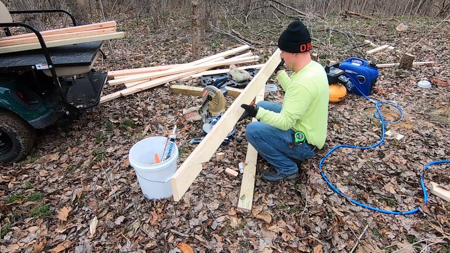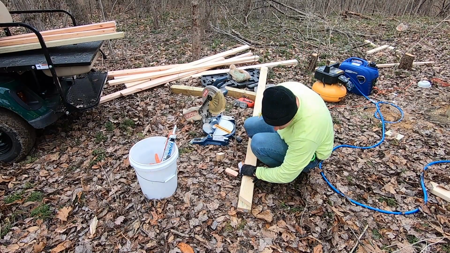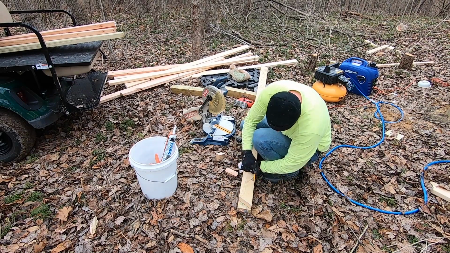So just take the template board, trace our lines.